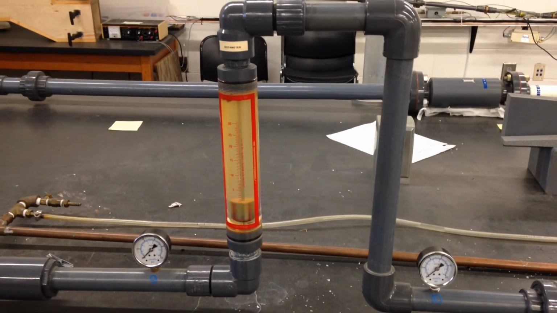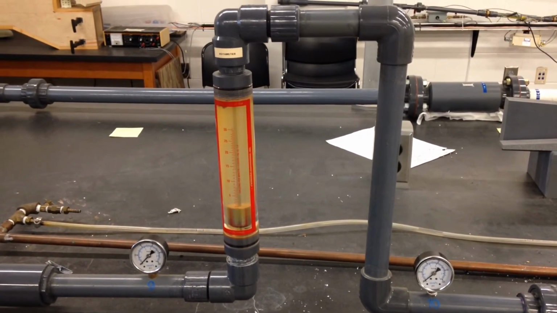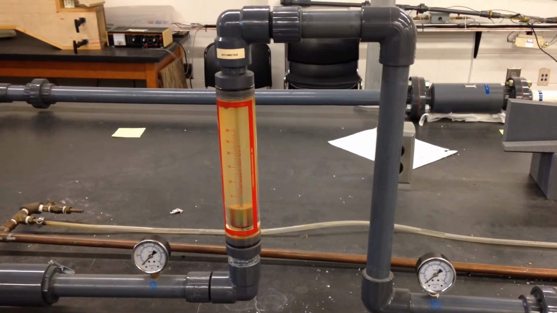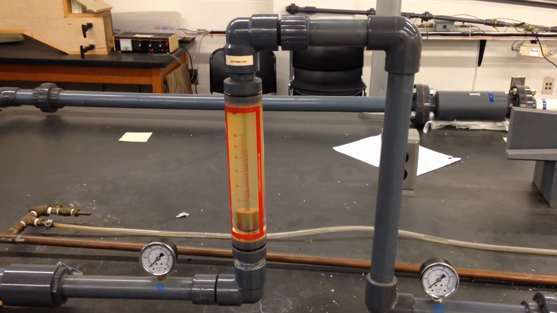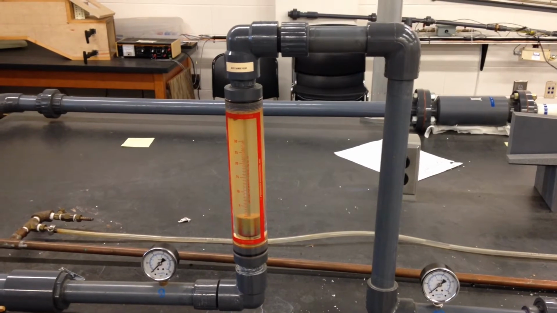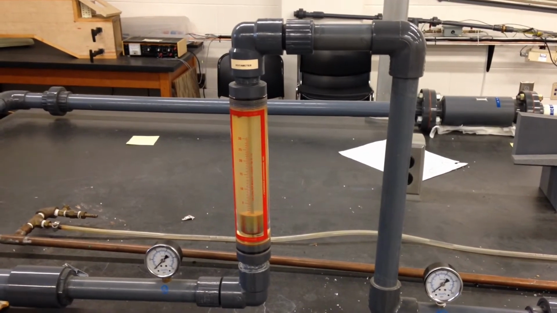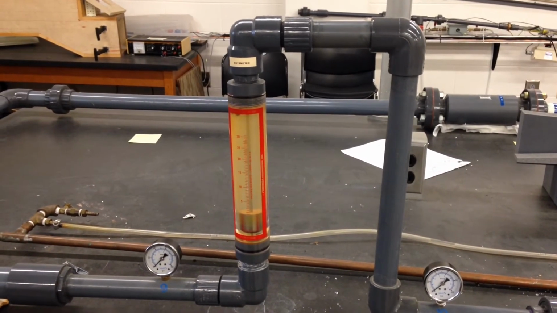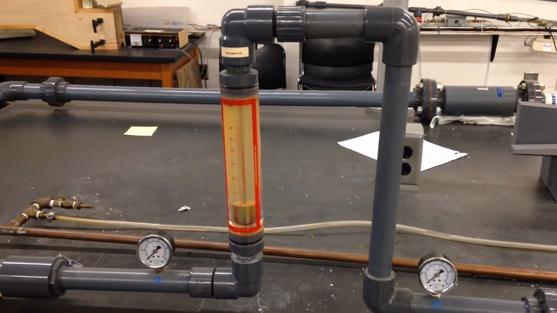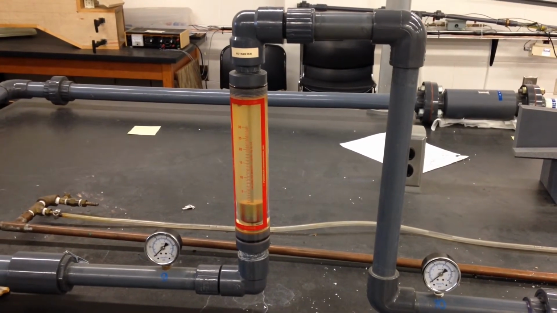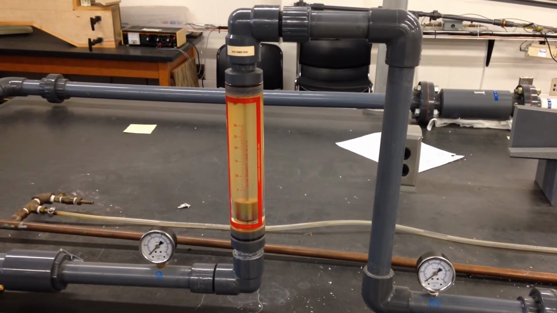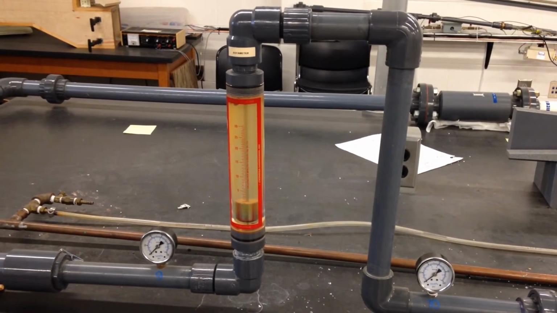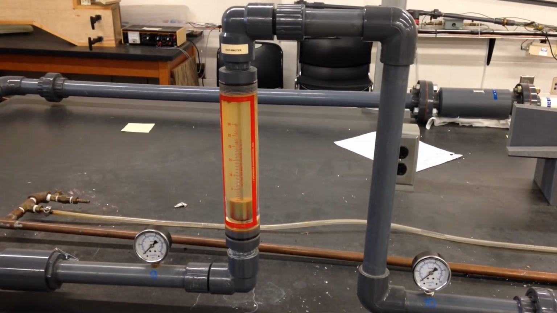The quote-unquote non-traditional flow meter is the rotometer. It basically is a tapered tube, and as water flows through it, it flows up, over, and down. The float in there rises with the increasing water flow. The rotometer states explicitly that you read it from the top, and that's the way you do it. You read it from the top, you use that graduated scale, and you find out what the flow is.